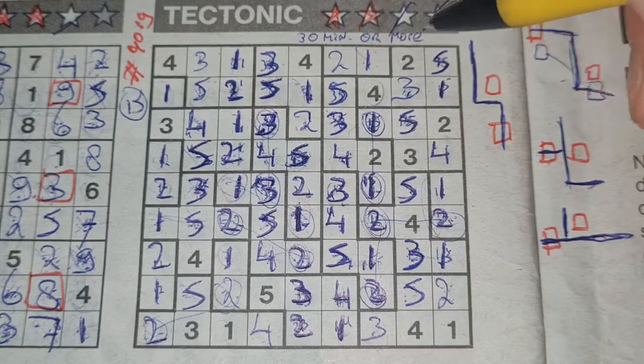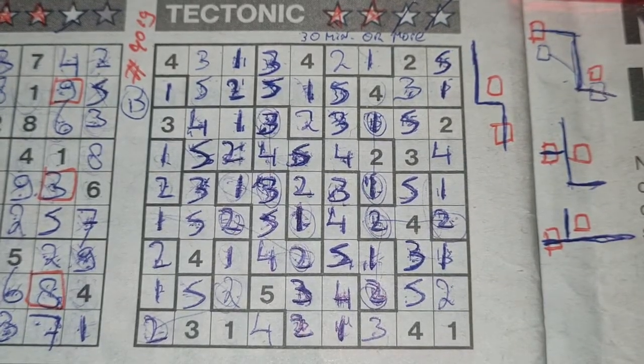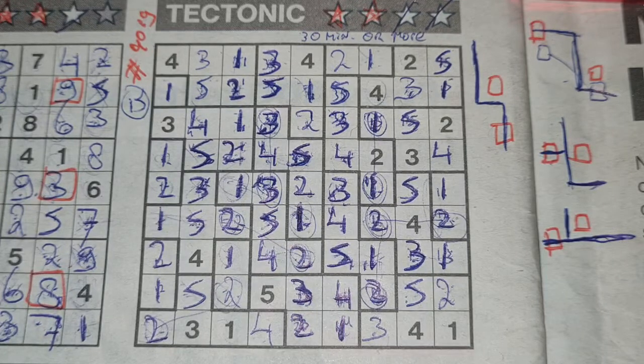So I'm very pleased with the time, but I'm again disappointed in the publisher because I've told it several times. The Tectonic with 4 stars is not a quite good indication for 4 stars. Every time it's 2 stars or 3 stars, but not a 4 stars. Anyway, I like this one.